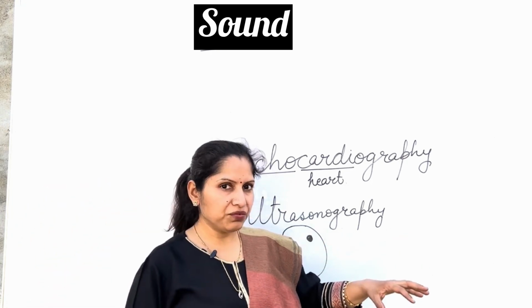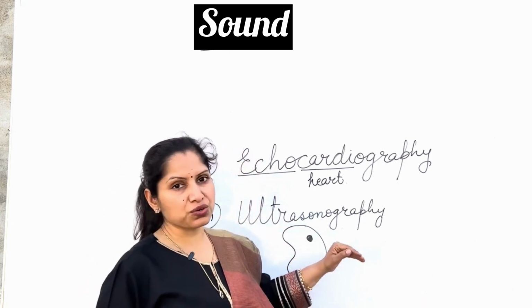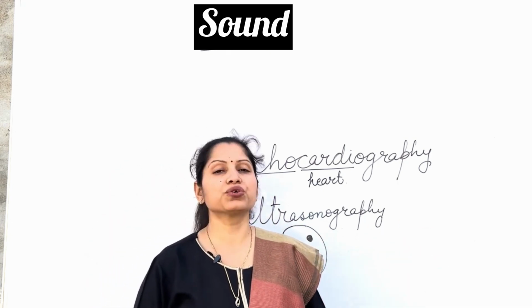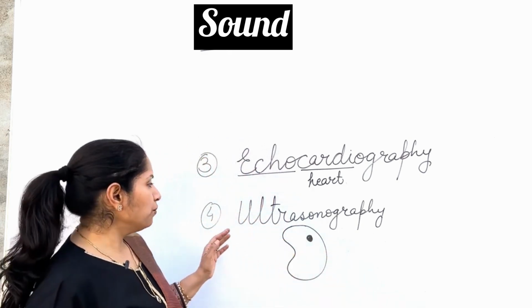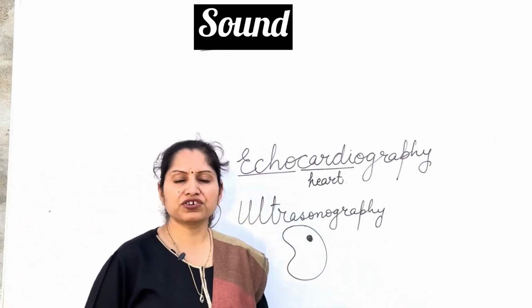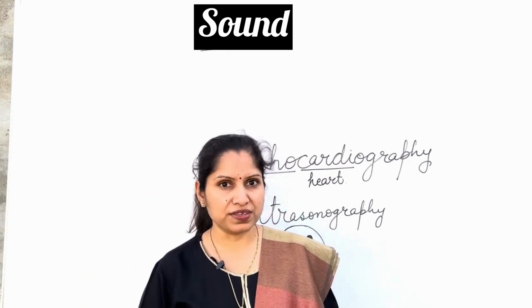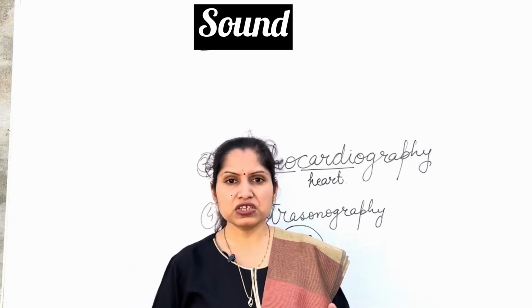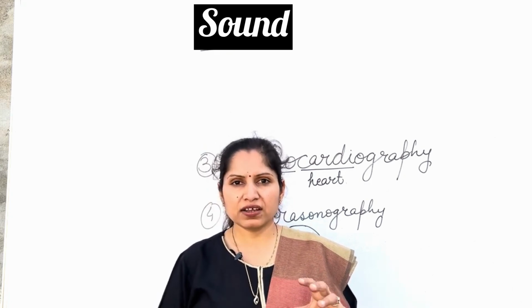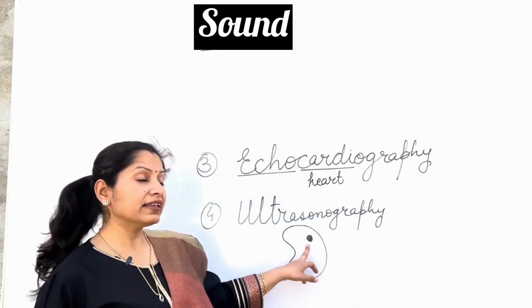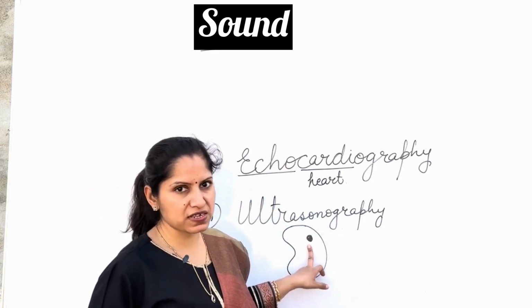So all that could be visualized by using ultrasonography, which in common language we all call just sonography. Okay. Now, the next application of ultrasound waves is to remove any renal stones. Renal stones means kidney stones. If there are certain stones in the kidney, that could be removed by ultrasound waves.